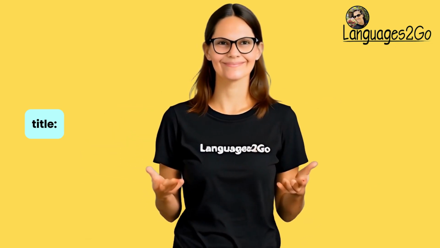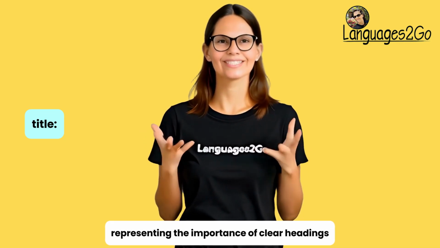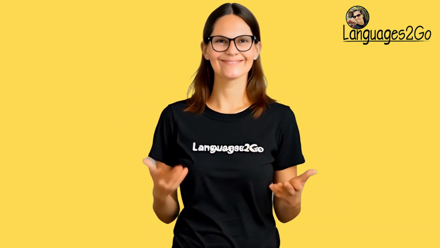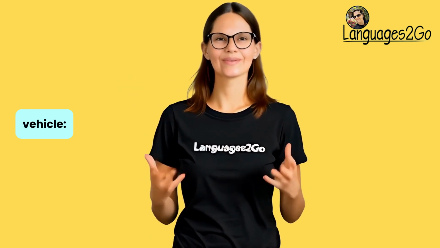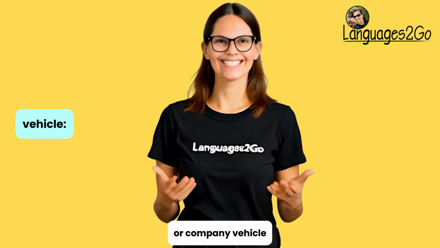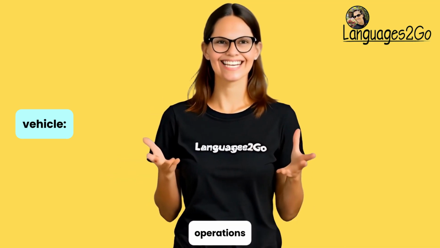Title. An icon of a document with a bold title at the top, representing the importance of clear headings in reports and presentations. Vehicle. A detailed sketch of a delivery truck or company vehicle, symbolizing logistics and transportation in business operations.